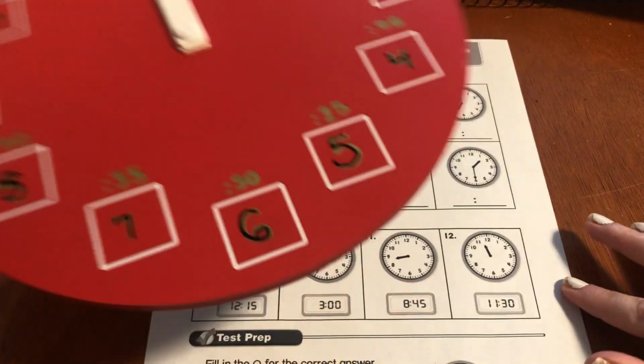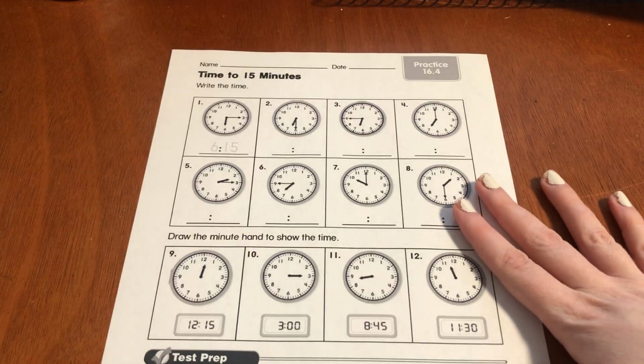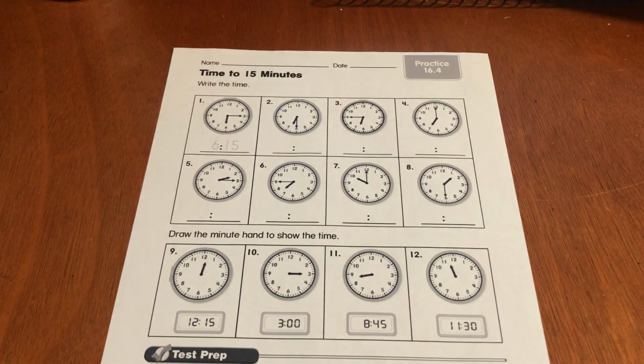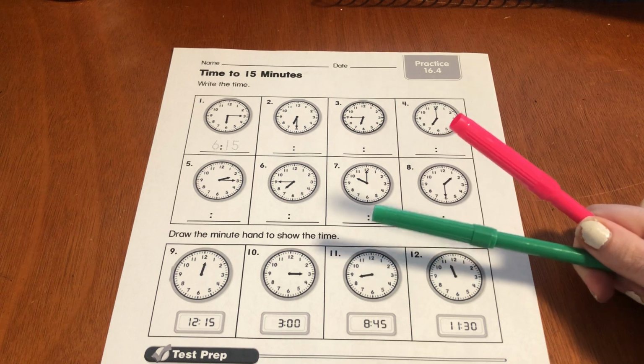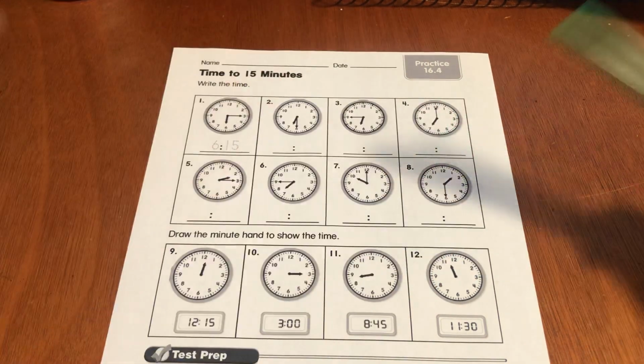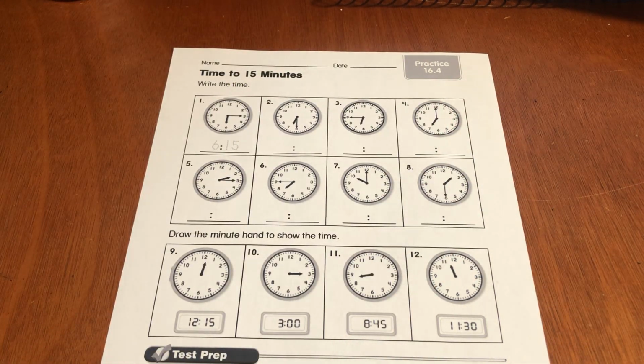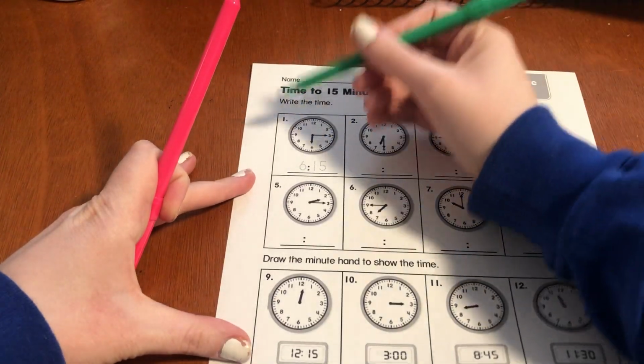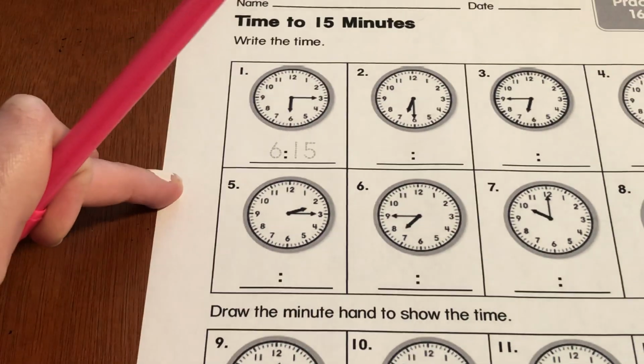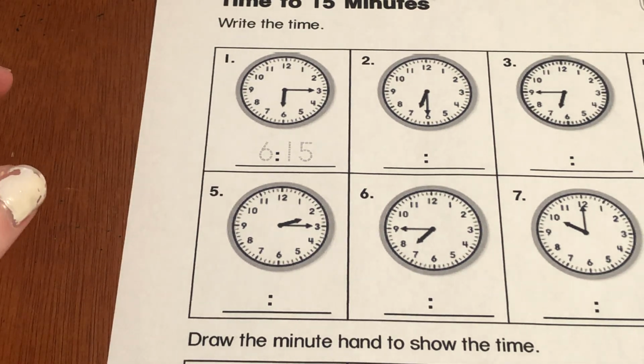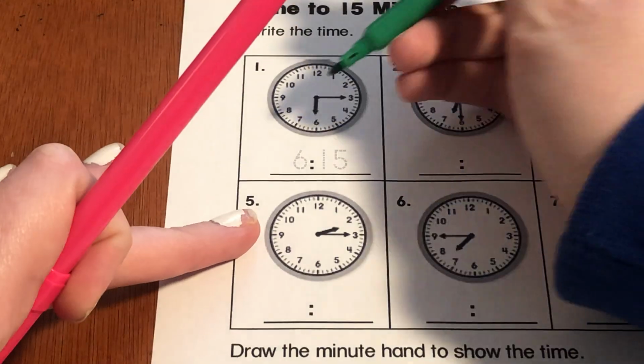All right, let's go ahead, take a look at this paper. Time to 15 minutes, the directions here just say, write the time. So I'm going to use my handy dandy hour and minute markers to help us see where what is. So here's my hour hand over here. Can I zoom in a little? Wow, technology is amazing. Awesome. I'm zoomed in a little bit.